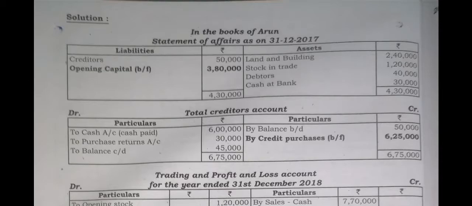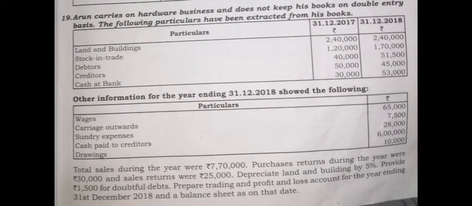Give the title as usual on the first page: trading and P&L account for the year ended 31st December 2018, and on the next page, the balance sheet. Now, as usual, from the top itself, I am going to teach where each item is supposed to go. We are preparing accounts for 31st December 2018, so we are going to take only the second value.